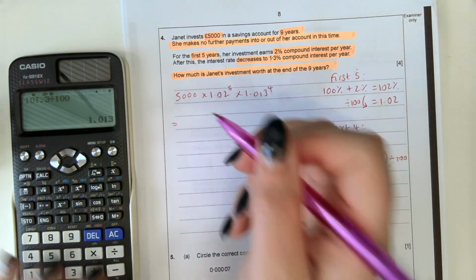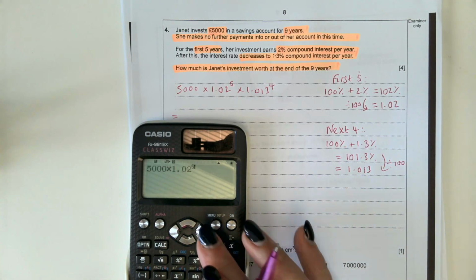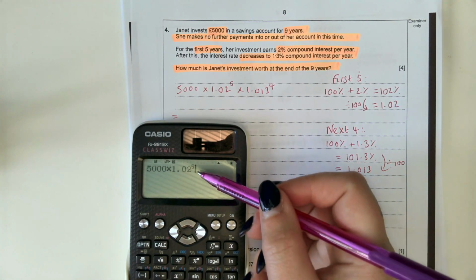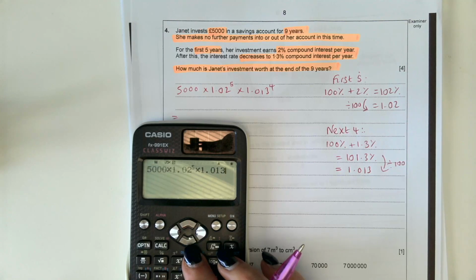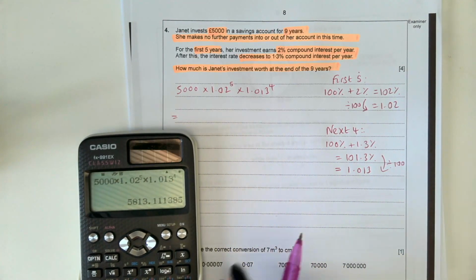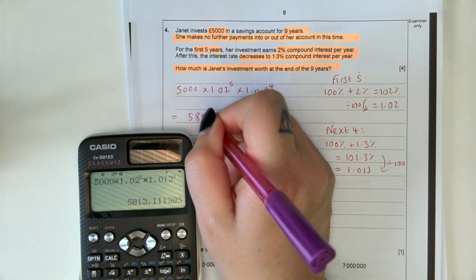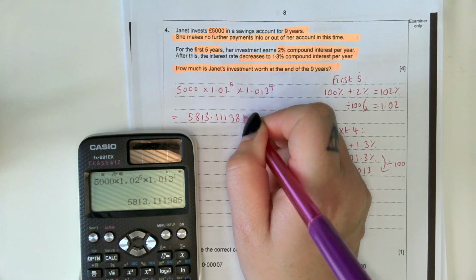I'm just going to pop this all into my calculator now as carefully as I can. So 5,000 multiplied by 1.02 to the power of 5, remembering to arrow off from the power before I then start typing the rest of the sum. So then we've got 1.013 to the power of 4, and then I'm going to press equals. So this is 5,813.111385.